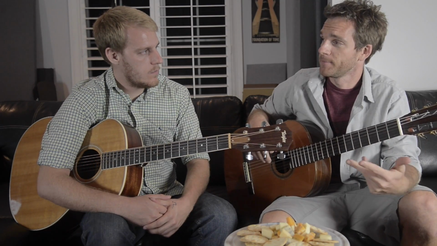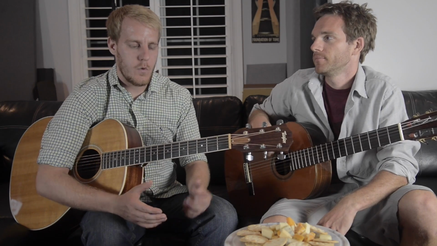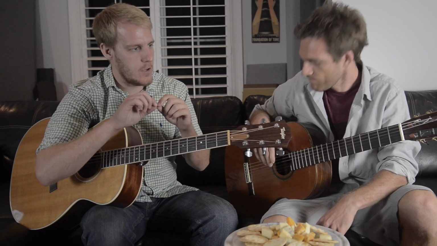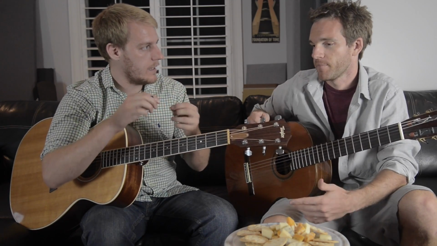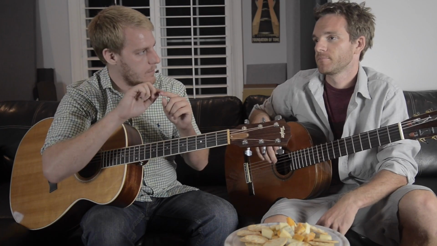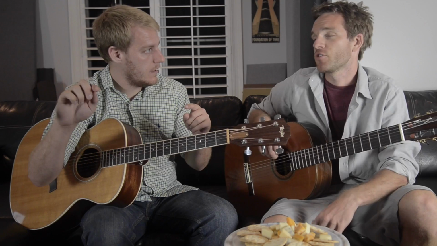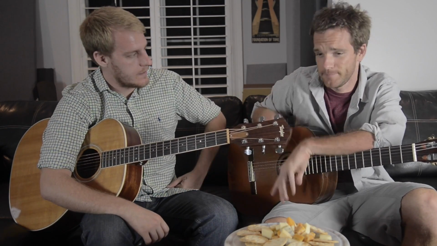It's boring. Because when you look at tab or sheet music, if the notes are stacked on top of each other and you're playing them in harmony, that is a chord. And if they're spaced out and you're playing them linearly, then that melody could be an arpeggio. So the difference between a chord and arpeggio is really just perspective, honestly. That's right.